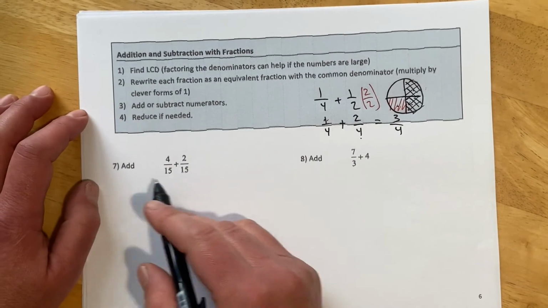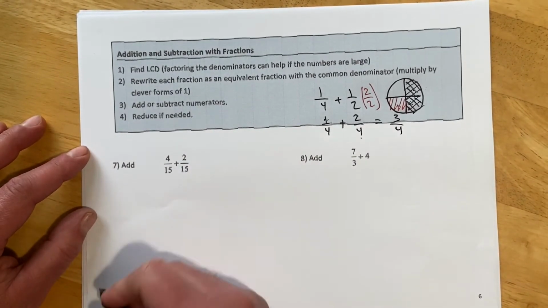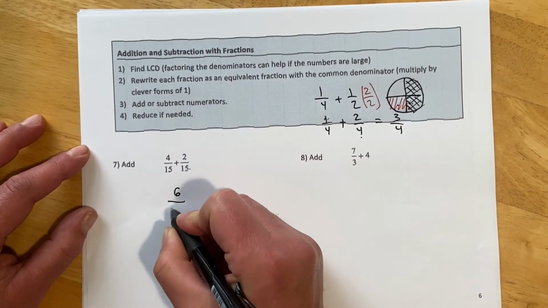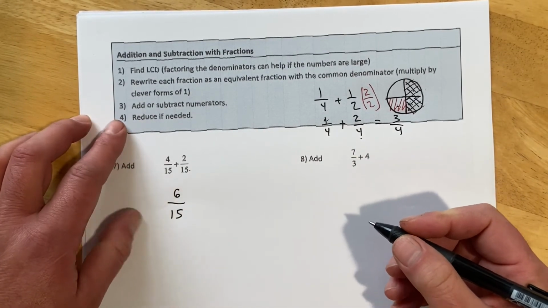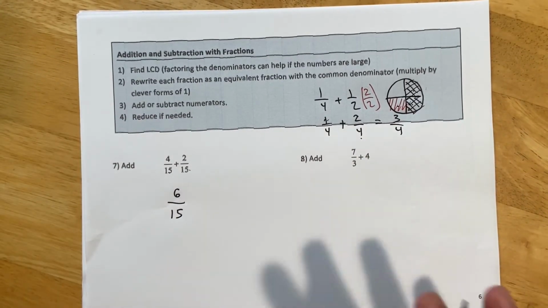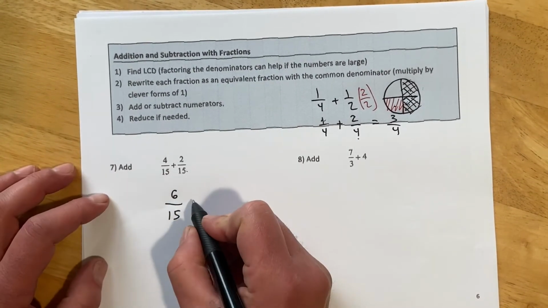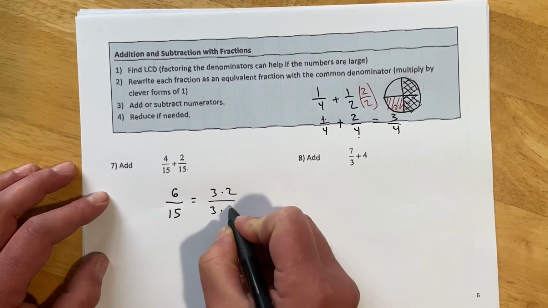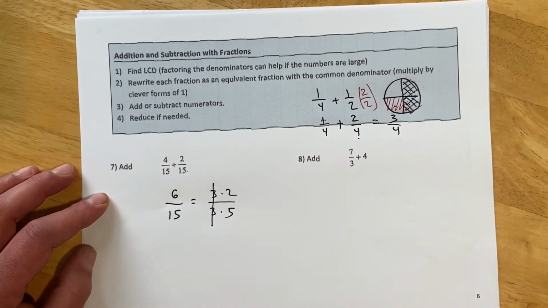So for this first example, sweet, we have a common denominator. We don't have to do too much. We can just add our numerators in this case. So 4 and 2 is going to be 6 over 15. But then there's that last step, reduce if needed. Anytime we are combining fractions, we've got to pause at the end and go, oh wait, is there anything that goes into both? And yep. This 6 is a 3 times a 2. That 15 is a 3 times a 5. So I can reduce out those 3s. My reduced form is going to be 2/5.